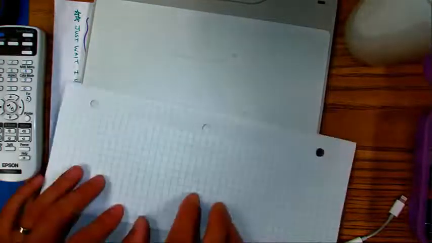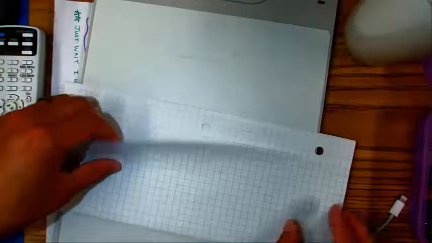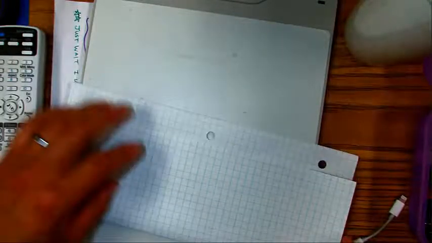And then you can turn it sideways. So again, you're not folding it completely over it. Don't do that. You can still see the holes.